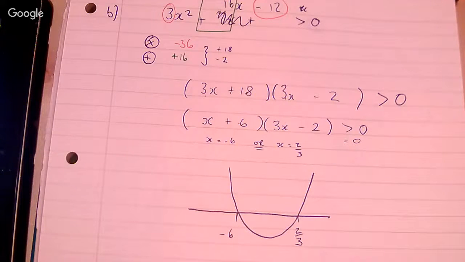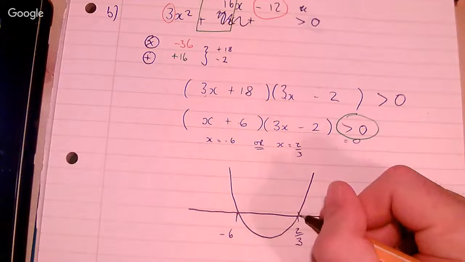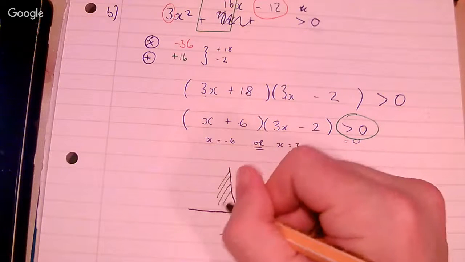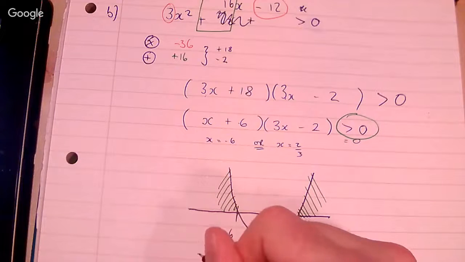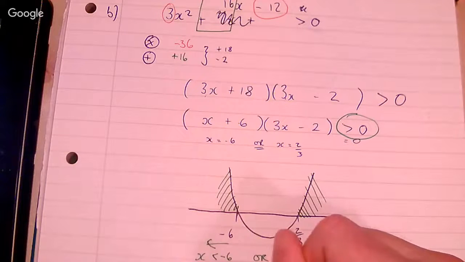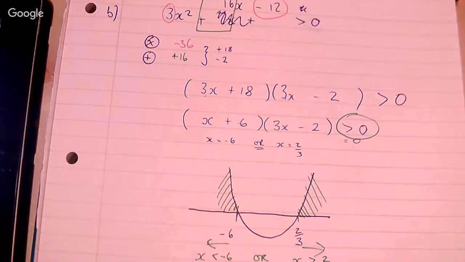And I am interested in where that graph is greater than 0. So it's greater than 0 all over here, and then all over here it's greater than 0. Okay? So basically when x is less than minus 6, or, it's important that you say or, not and, x is greater than 2/3. Okay?